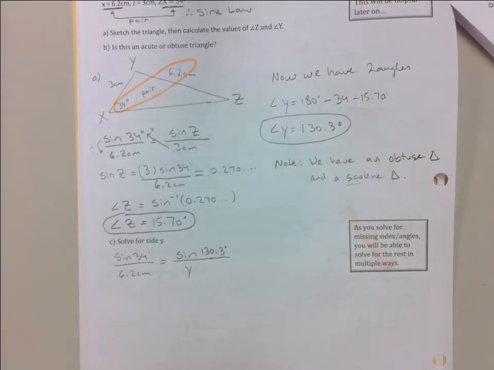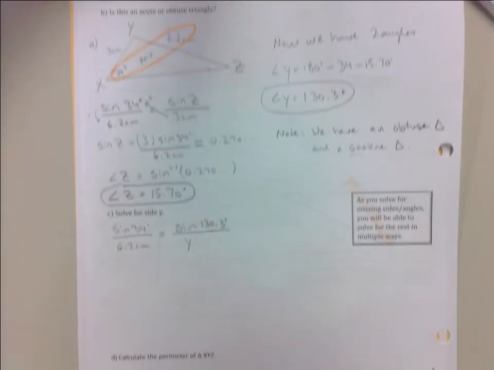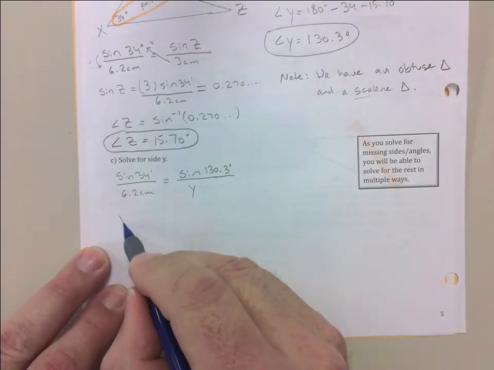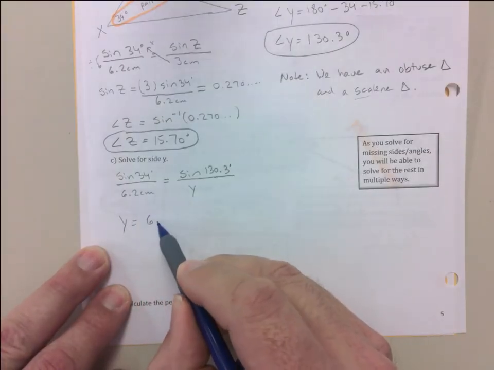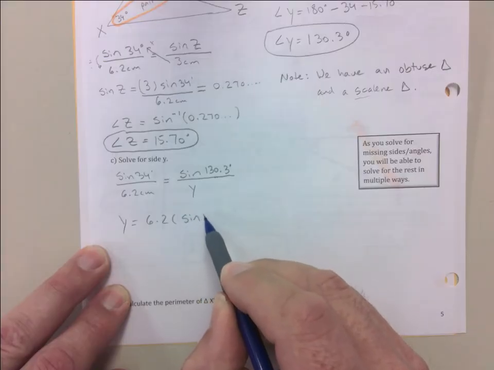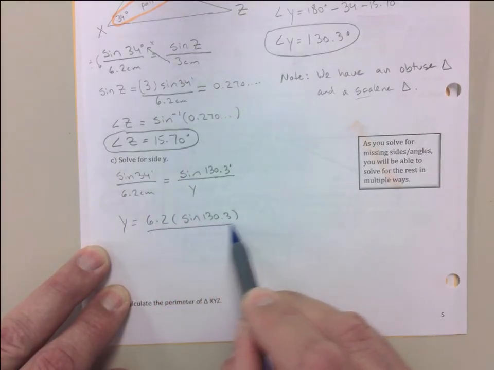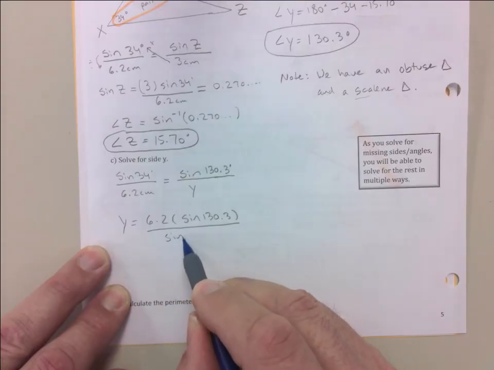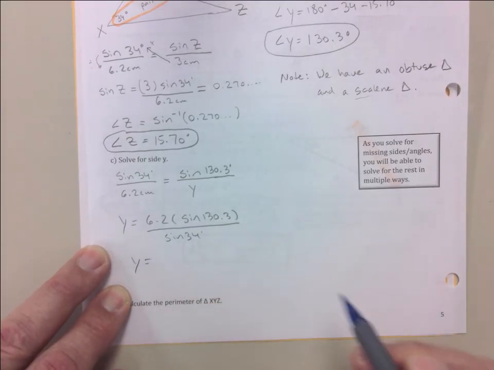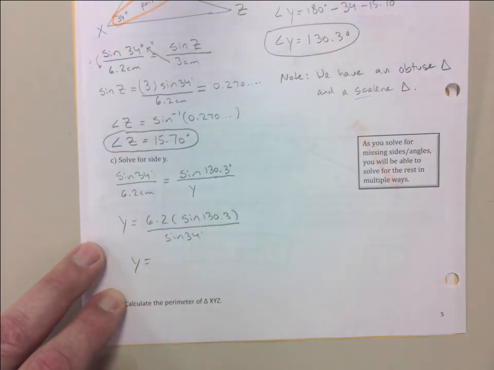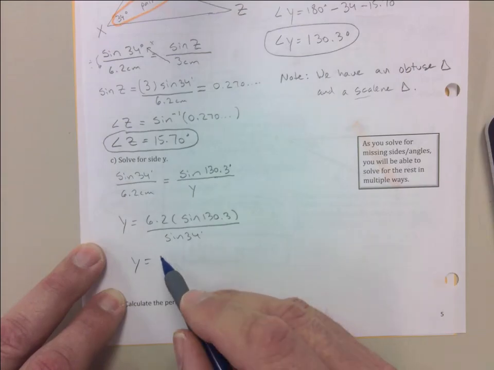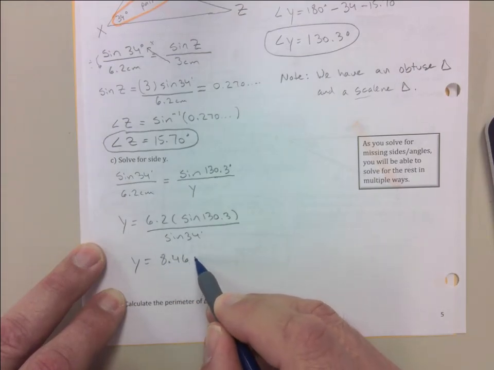So now I'm mixing it up, right? I'm doing angles, then I'm solving for sides. So Y is equal to 6.2 times sine of 130.3. So I just multiply these two, and then you divide by sine of 34. If you do that, you get 8.46. And we are in centimeters.